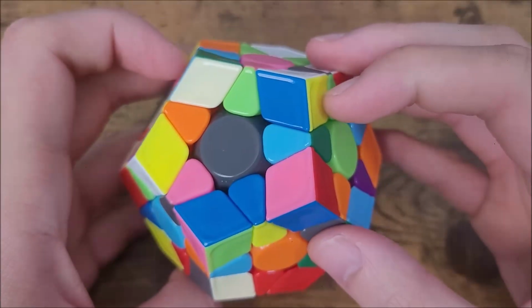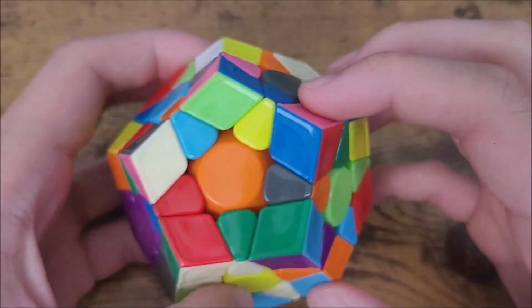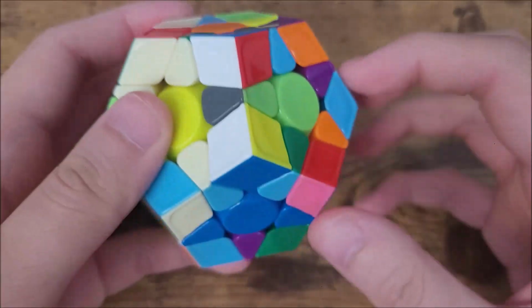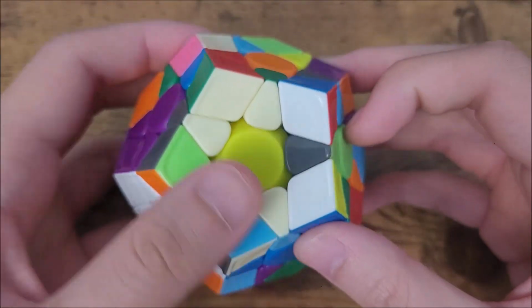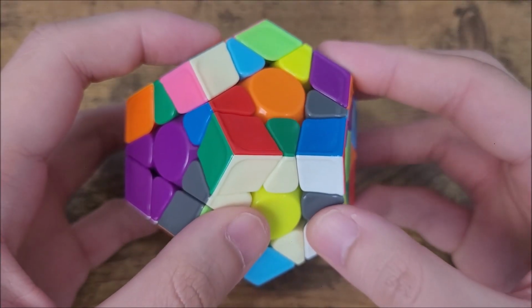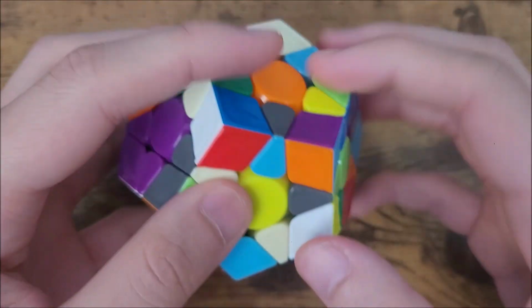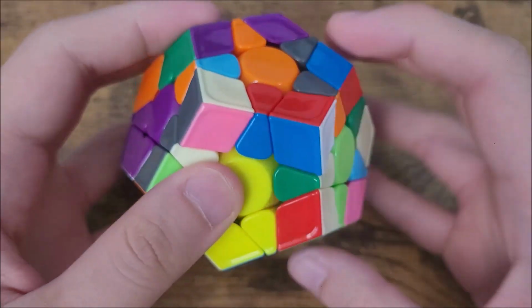I see this corner here, and I can set up, if I do an R2, I can set up into the 3-move insert case for the bottom slot, and the edge is here, so I can insert that. I also see these two, so I can pair these up like this.